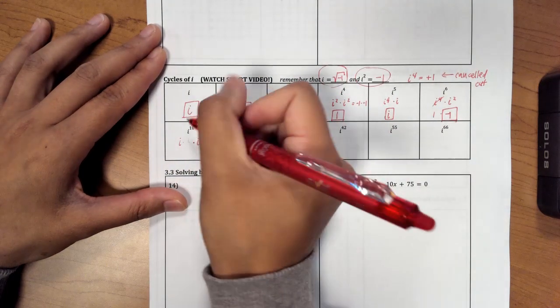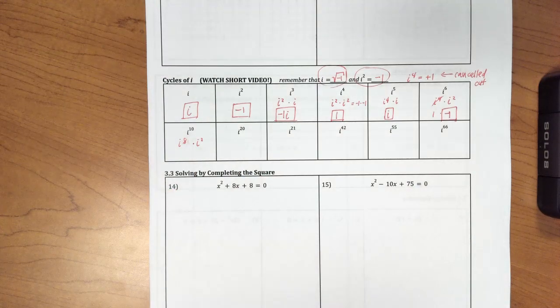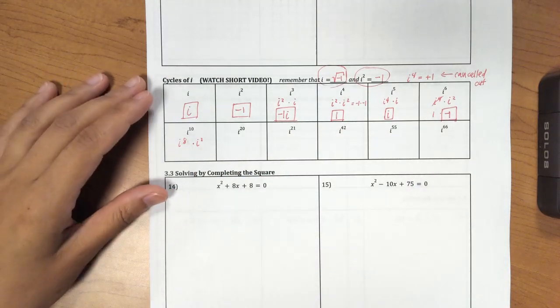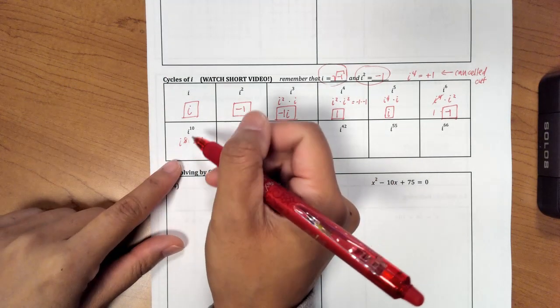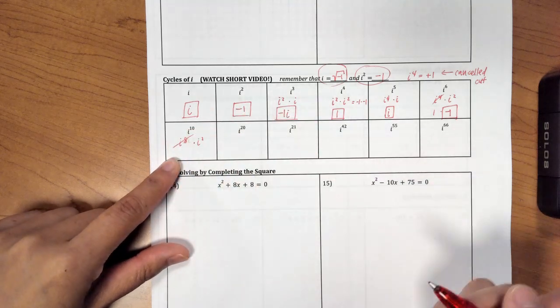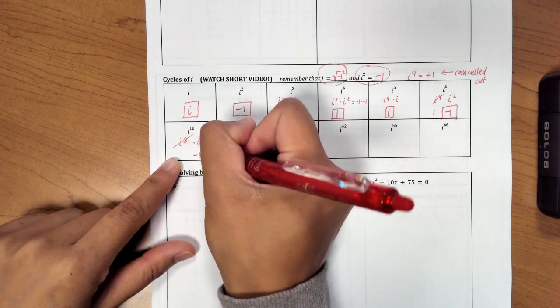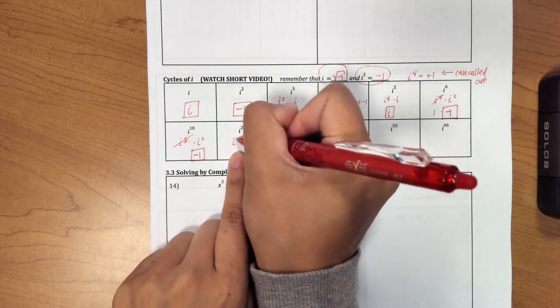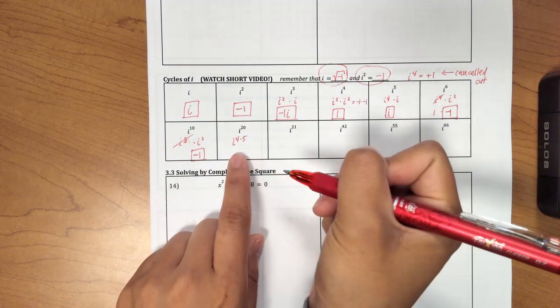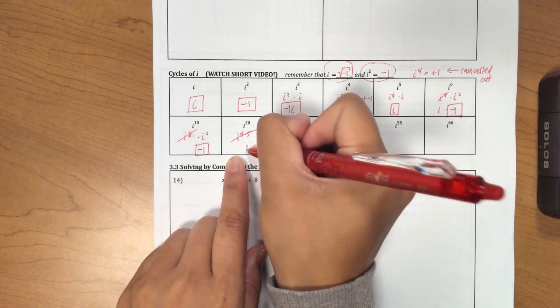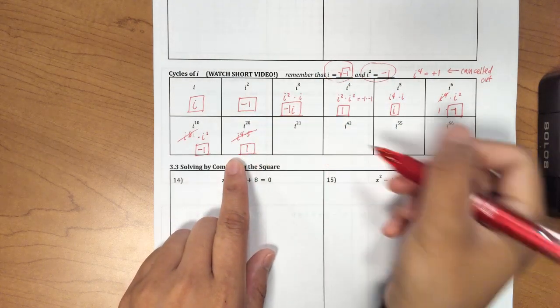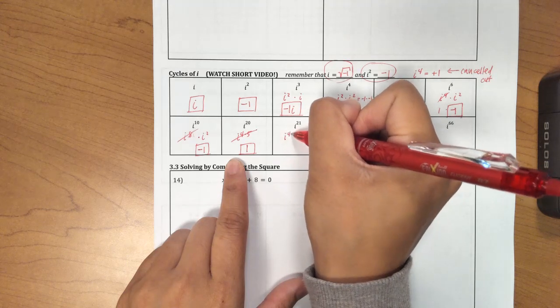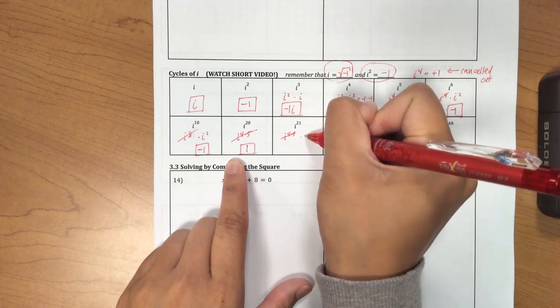Hopefully you can recognize that. So that means this is nothing, multiples of 4, and then I have i squared, which is -1. i to the 20th is i to the 4 times 5, so this is all gone. So it's just 1. i to the 21st is i to the 4 times 5, which is gone, but you need 1 more.